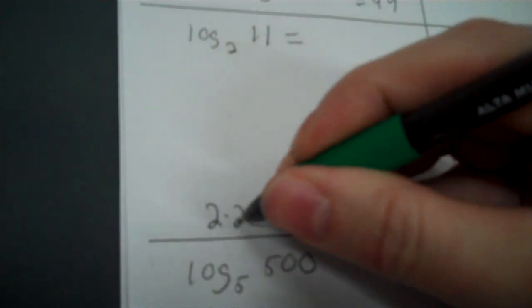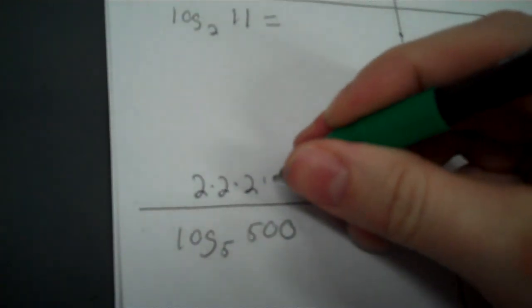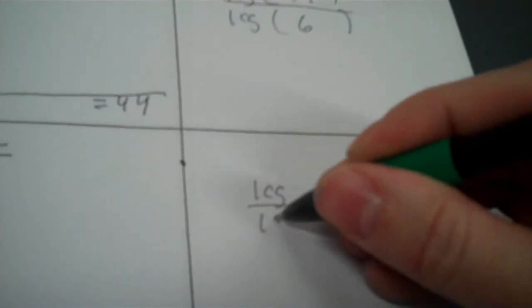Okay, next problem. So I got to equal 11, 2. So times 2 is 4, times 2 is 8, times 2 is 16. So I never get to 11, so it's a decimal. To figure out what the decimal is, we kind of have to use our calculator.